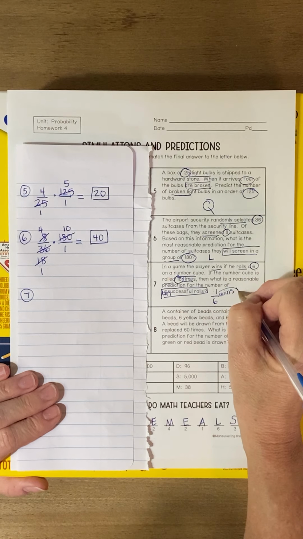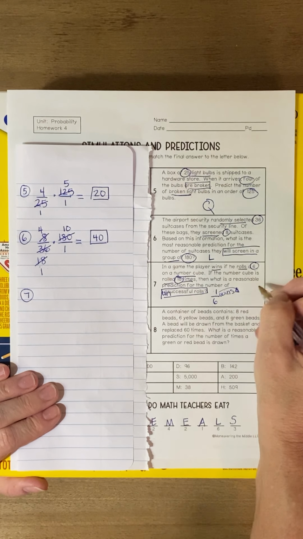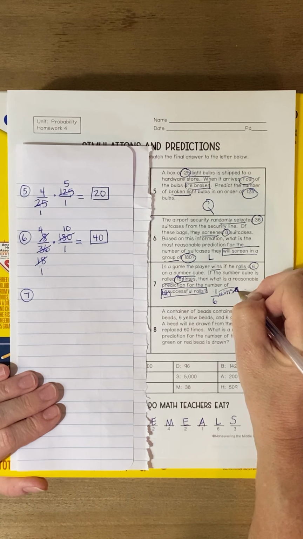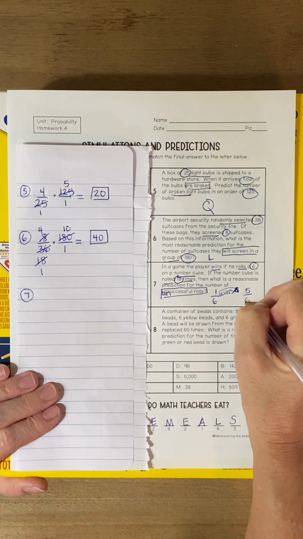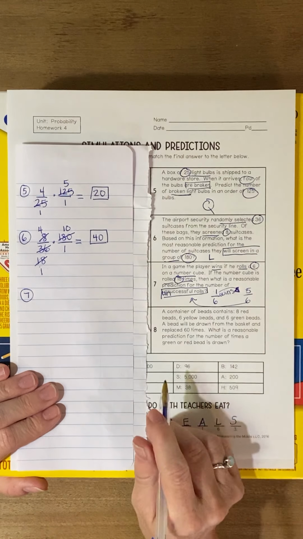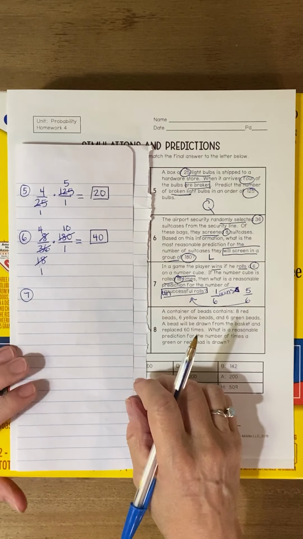So how many times will we lose? Well, anytime we roll a 1, 2, 3, 4, 5, we lose. So that is 5 out of 6 times where we will lose, and that's the number of unsuccessful rolls. That's the number we want to use, okay?